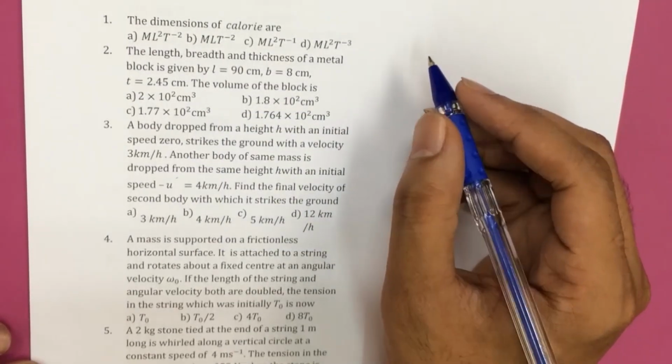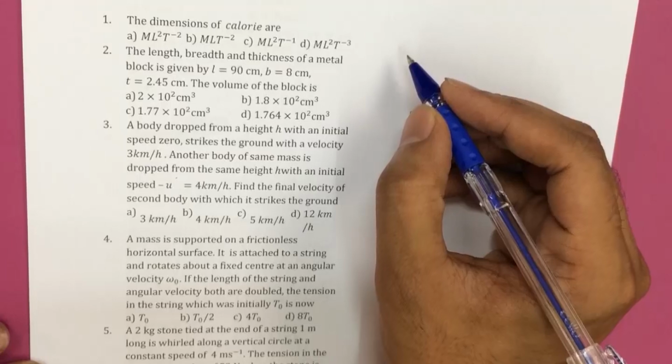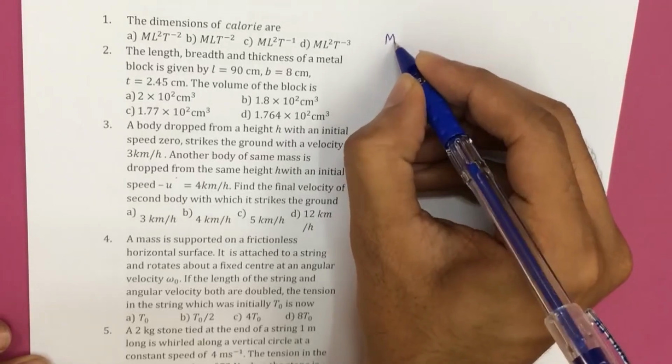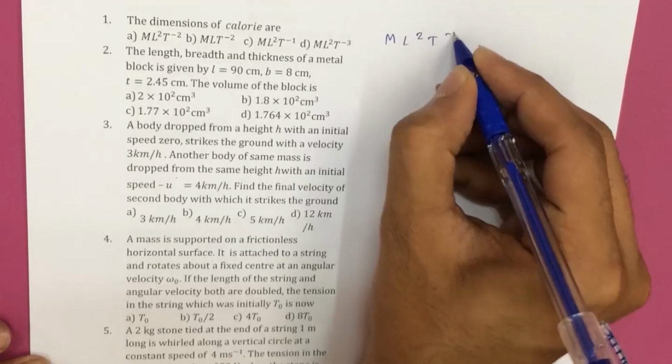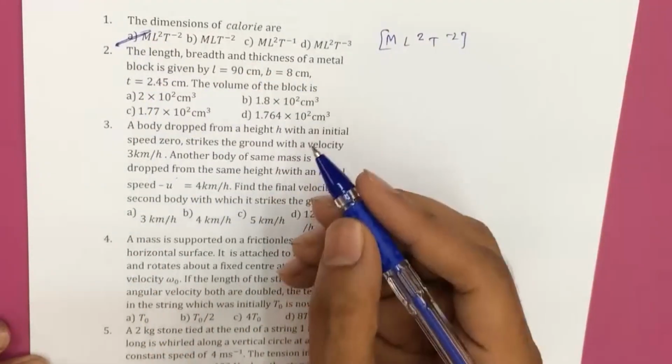Physics paper question 1. The dimensions of calorie are. Now calorie is a unit of heat energy and the dimensions of heat energy are M L raised to 2, T raised to minus 2. So your correct answer would be option A.